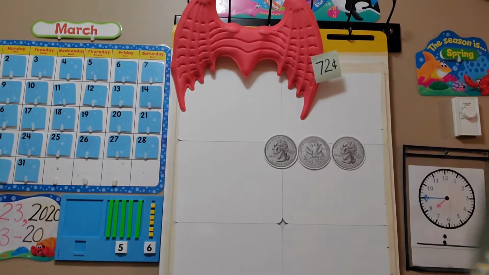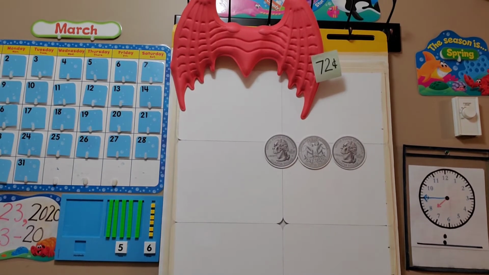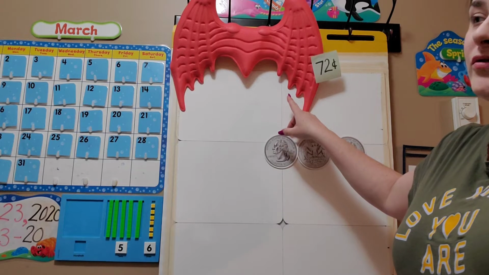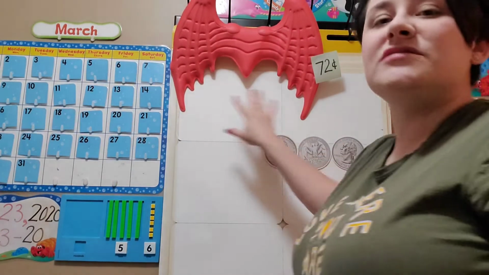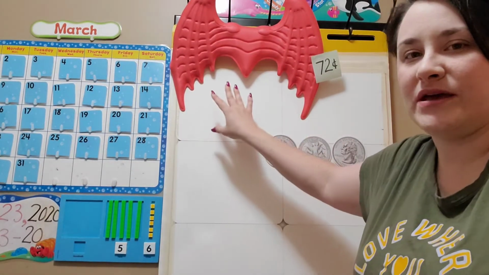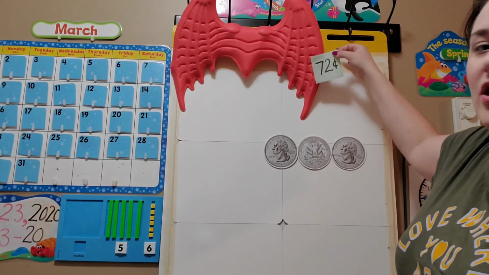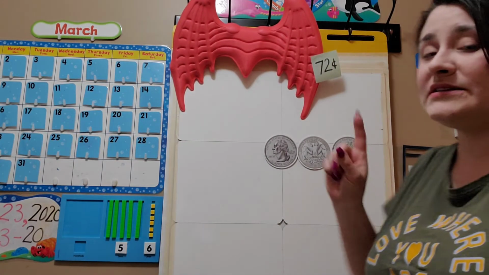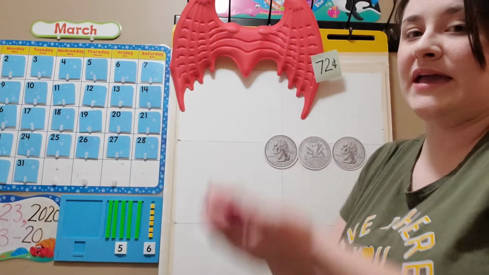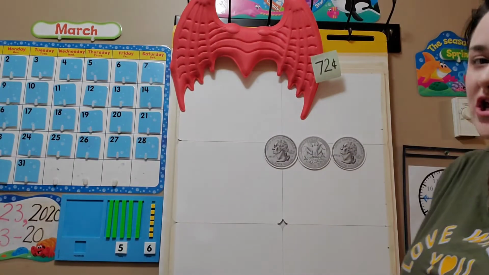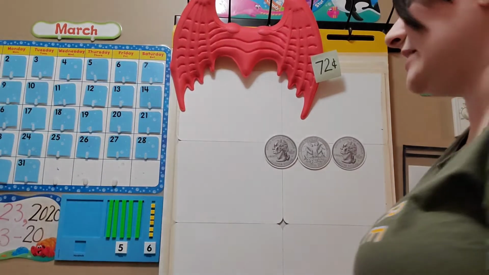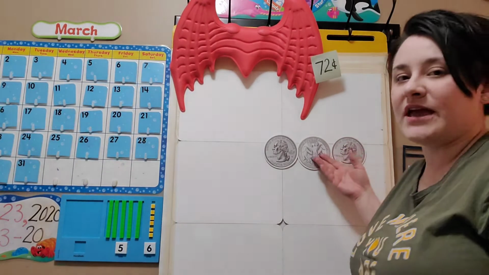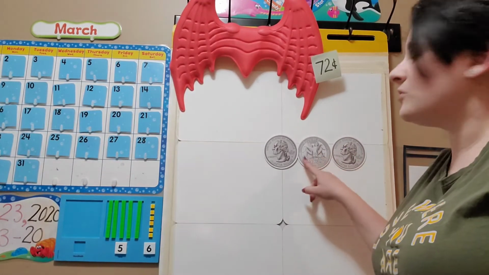Okay, let's move on to money. I'm going to a party and I want to buy these really super awesome dragon wings. Our dragon wings cost 72 cents. Today we're going to practice paying for an object and getting change. So we need to count to get change. So I go up to the cash register with these 3 coins.